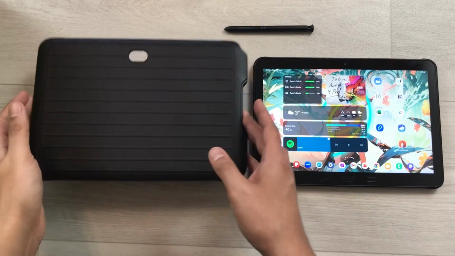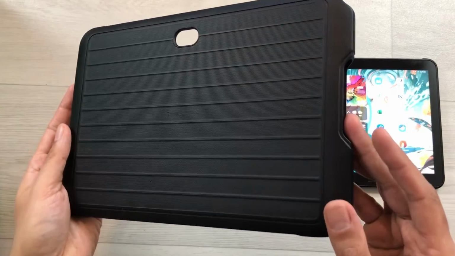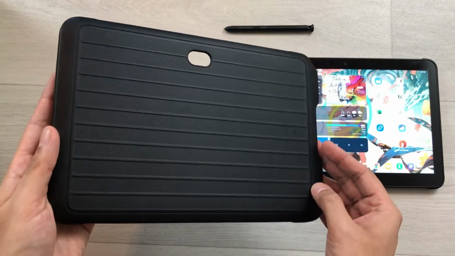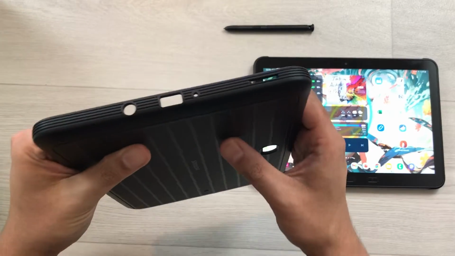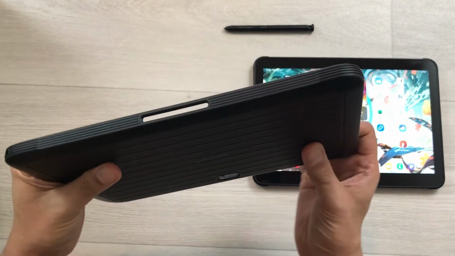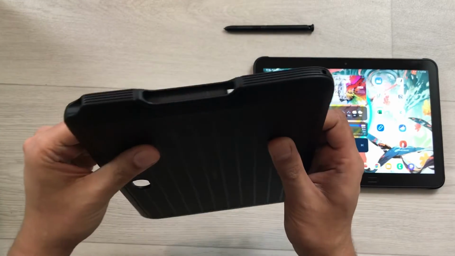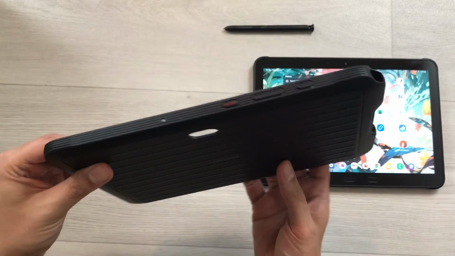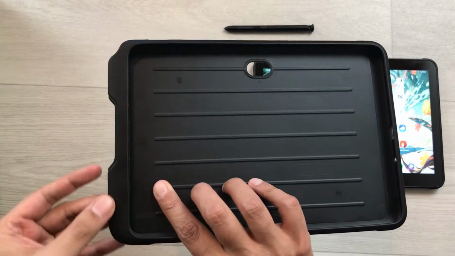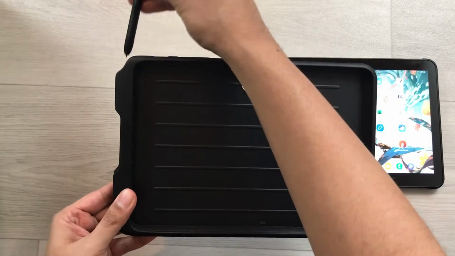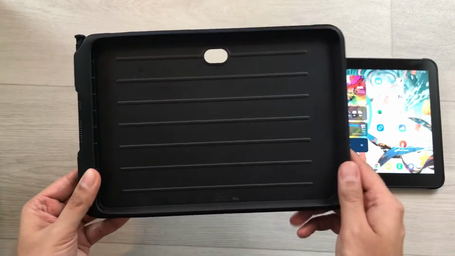The next feature is about this protective case. So guys, this case is included with the tablet and it will protect the tablet from all sides. So here you can see you can also insert your S Pen inside this case. So here is the location for S Pen. You can easily insert your S Pen inside the case.